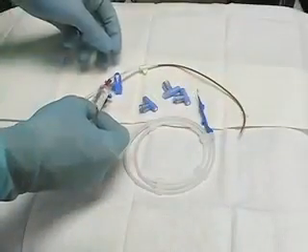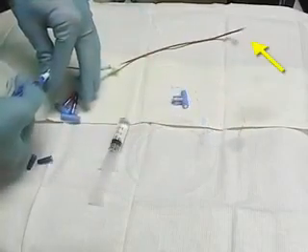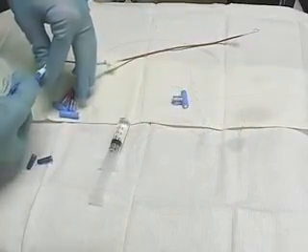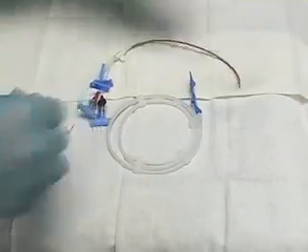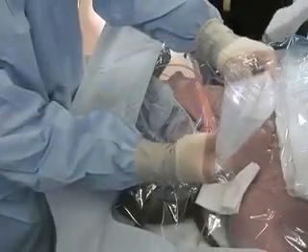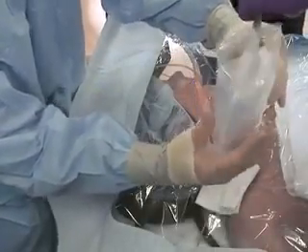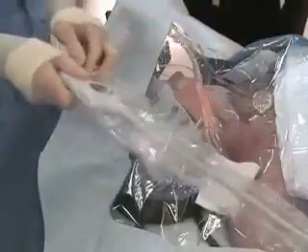Flush the lumens of the central line with saline or heparin and ensure that the guide wire threads easily through your needle. Remove the cap from the port through which the guide wire will be threaded. This is commonly the longer lumen. If using ultrasound, prepare the ultrasound probe with a long sterile sleeve, being careful not to contaminate the sleeve prior to placing it on the sterile field.